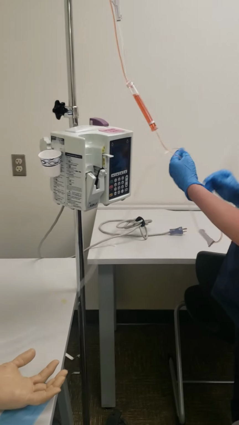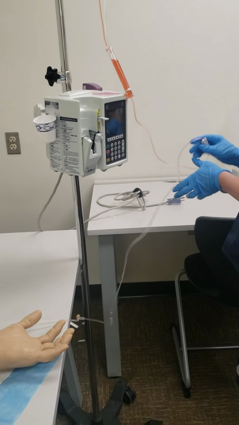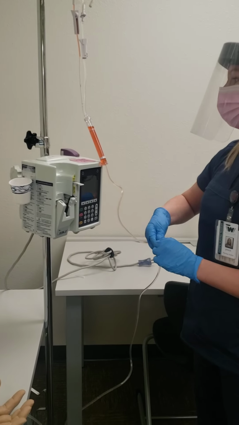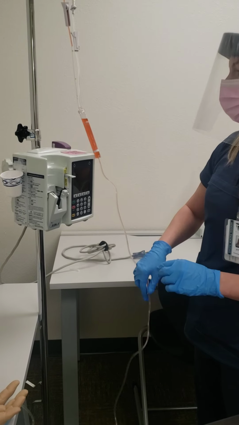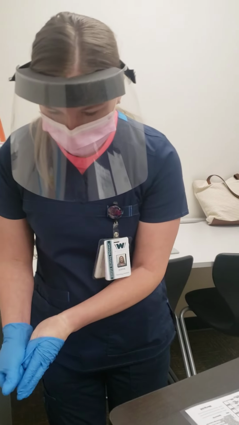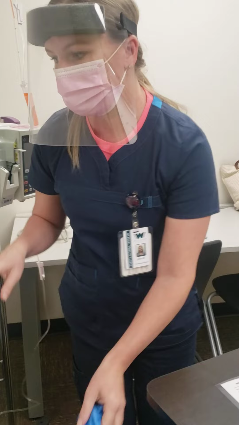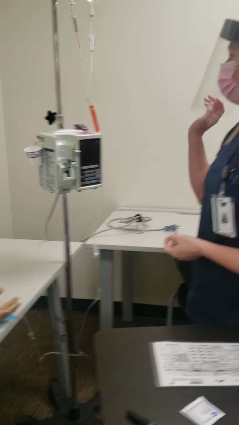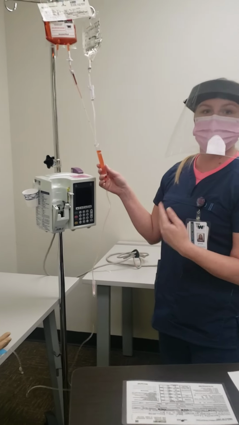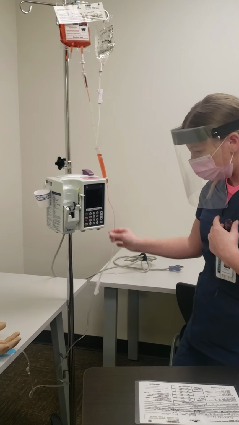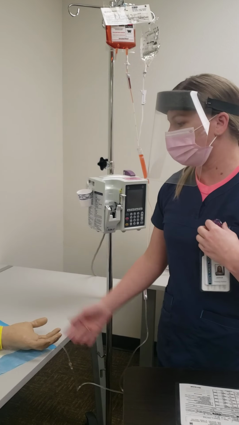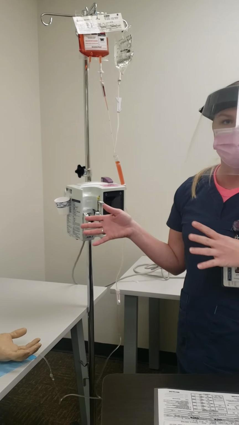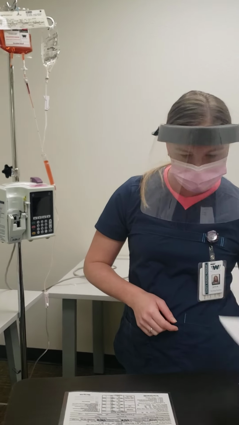And open this clamp. Now that I have started it, I'm going to go ahead and get a new set of vitals. And I will sit with my client for 15 minutes to just note any adverse reactions to the blood. I want to make sure to set my drip chamber at 15 to 20 drips per minute. And like I said, I'll just sit here and monitor the client, make sure that the blood goes in within 1 to 4 hours of administration.